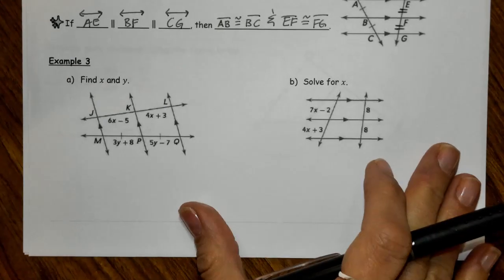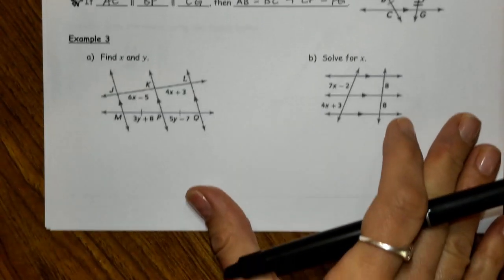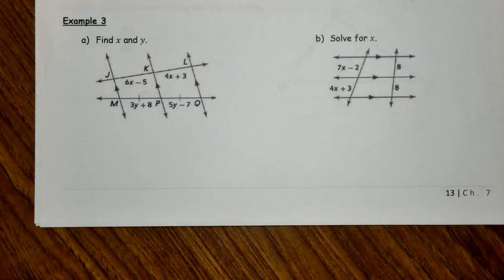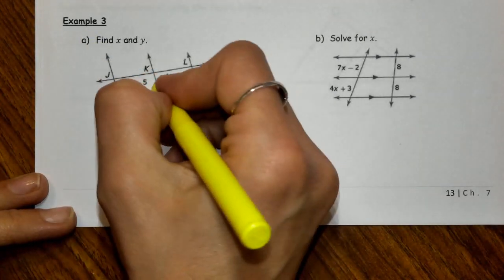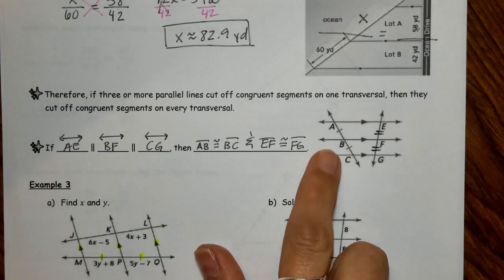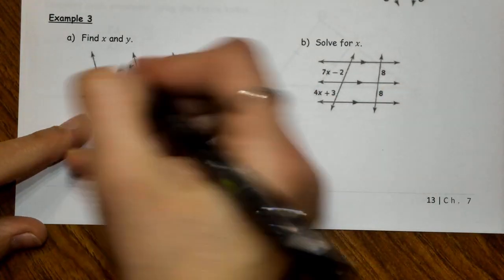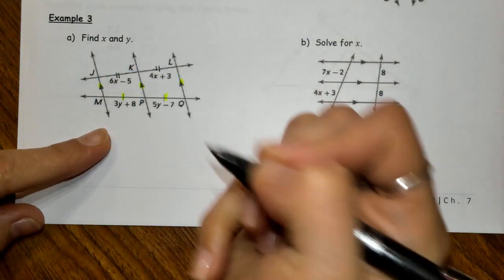So we're going to go ahead and use both of these concepts that we just talked about. Number 3, we're going to find x and y. Note that they have given you these parallel lines and they have told you that these segments are congruent. This is exactly like this problem. So that tells us automatically JK will be congruent to KL.